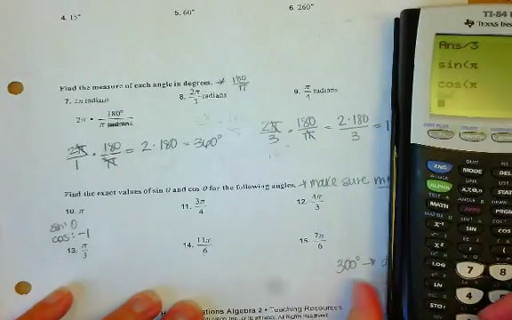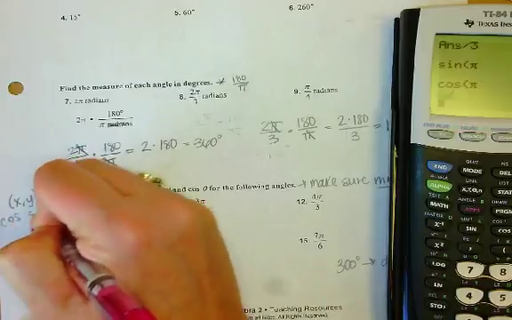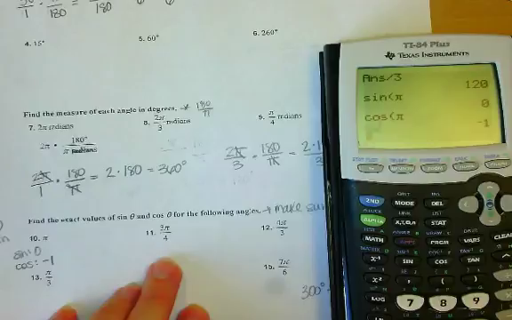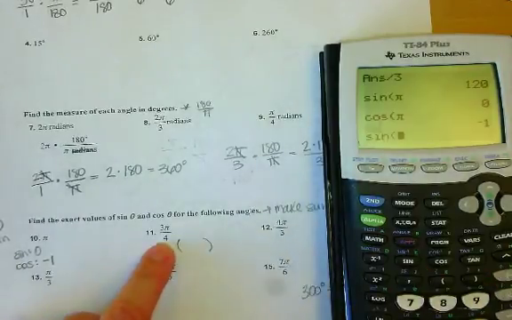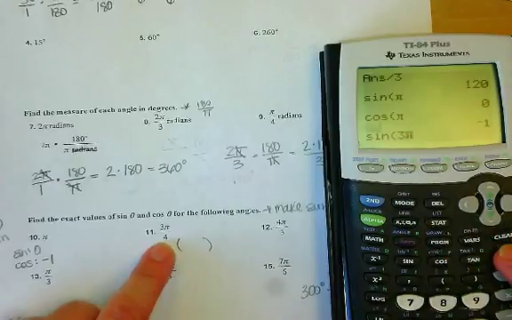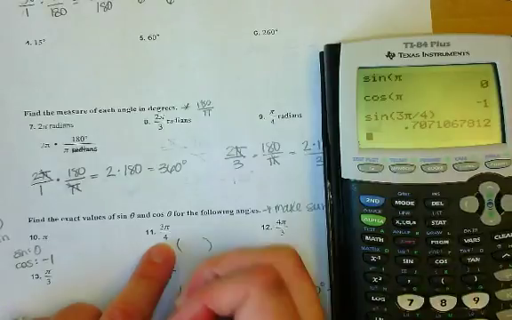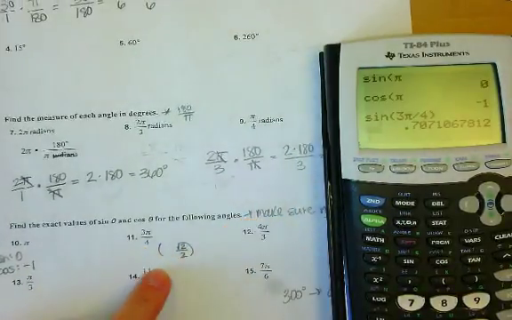Now, if you want to write these solutions as ordered pairs, as an x and y coordinate, you have to remember that cosine comes first, sine is second. So, if I'm going to write it as an ordered pair, I need to make sure that when I do sine of 3 pi divided by 4, I have to remember that 0.707 is the same thing as the square root of 2 over 2.